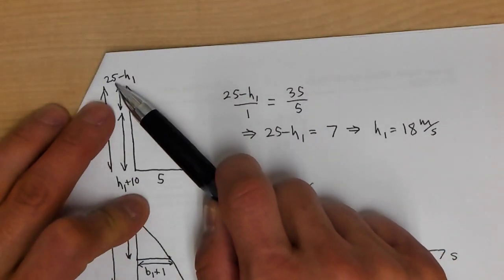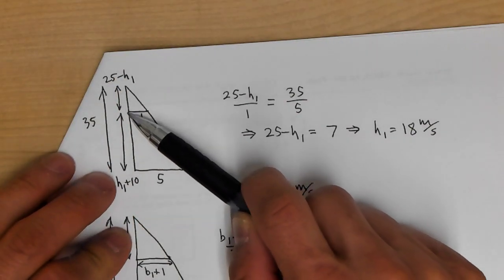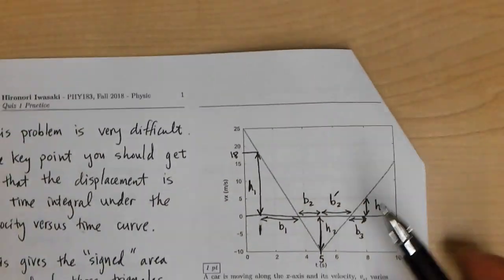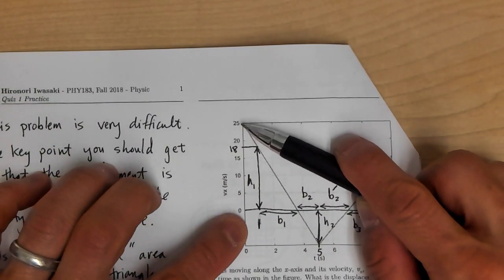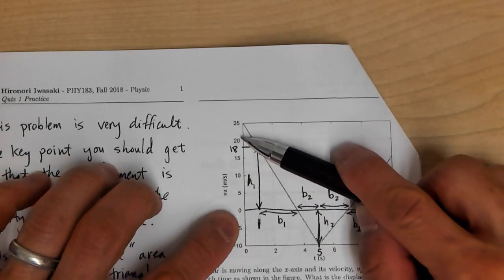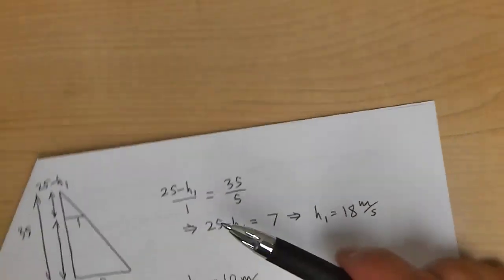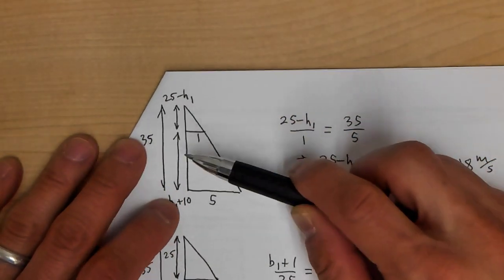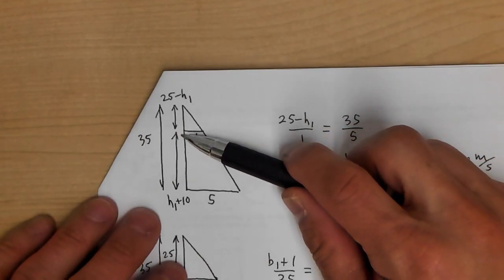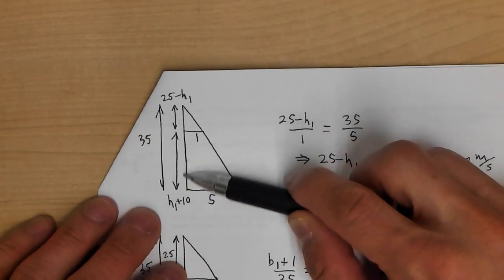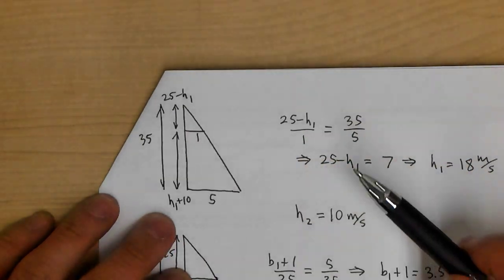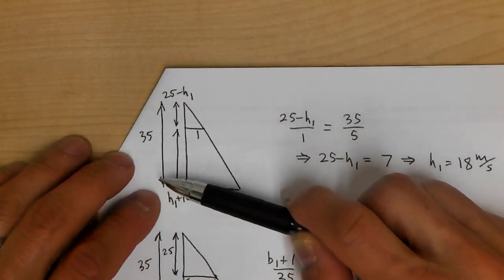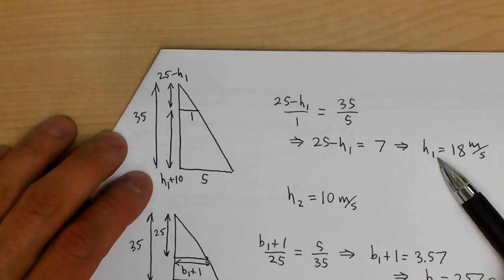And so we can say that 25 minus h1, because h1 is this here, and this is 25, so this little piece is 25 minus h1. Sorry, it's a little inconvenient switching back and forth like this. And this will be h, and there's an extra 10 here, so it's h1 plus 10. So the ratio of this side to this side is equal to the ratio of this side to this side. That's enough to solve for h1.